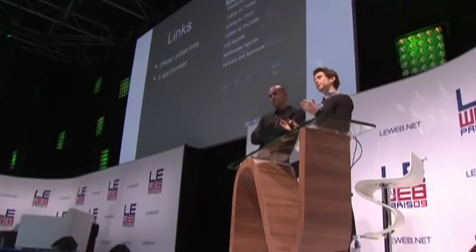Links, this is pretty much everything else. This goes out to the web, but it opens in an in-app browser, so it will not take you out of the application. And user accounts. This is your privacy area. So if for whatever reason you want to log out from your Twitter or Facebook account, you can do it here with one click.